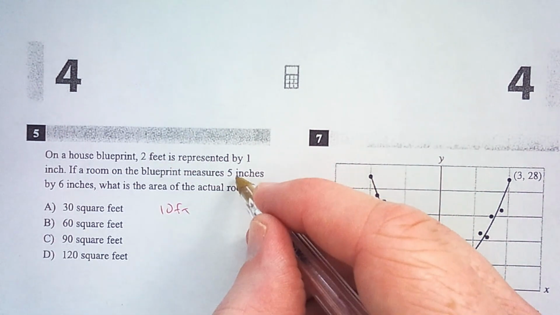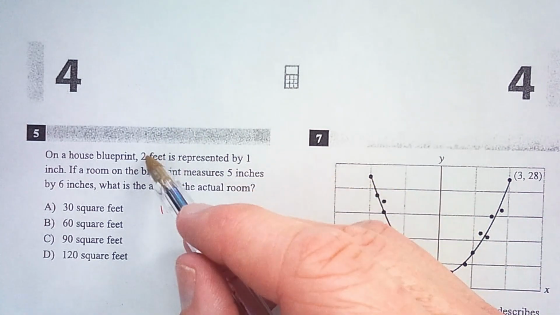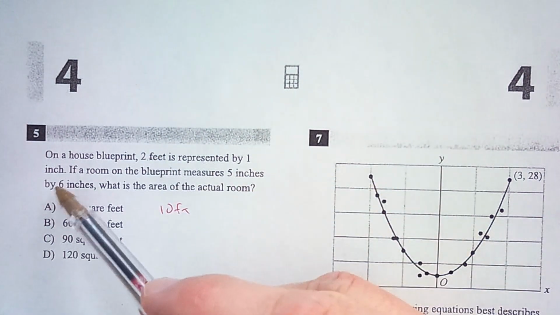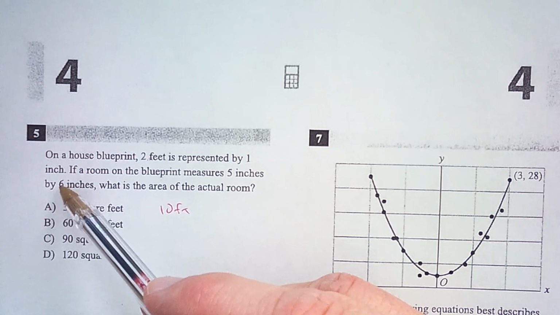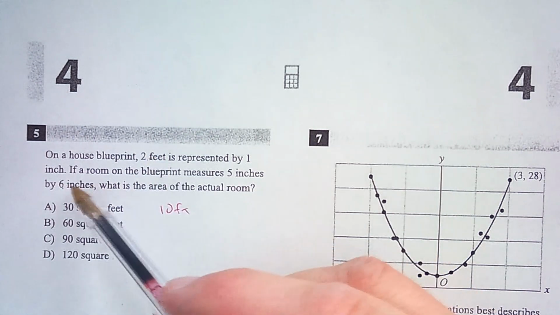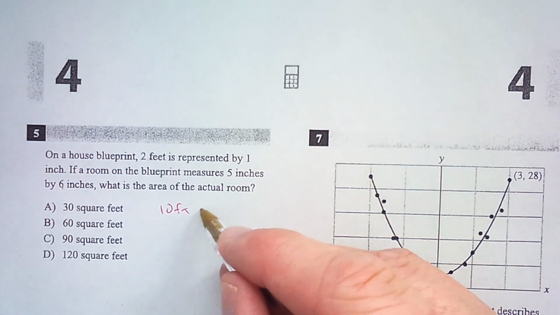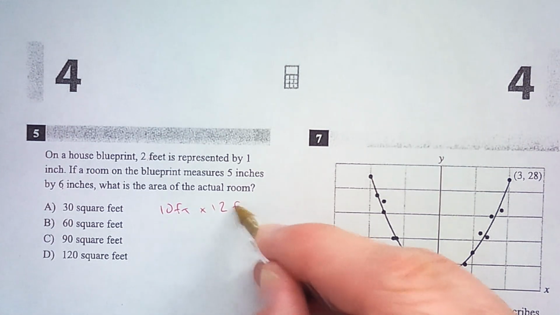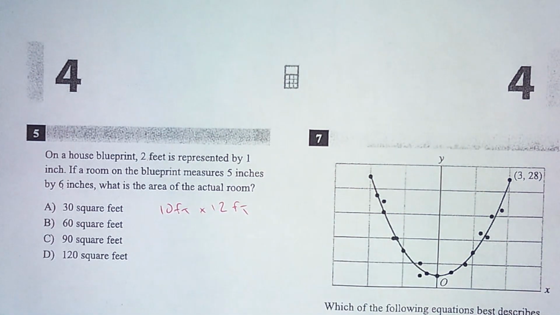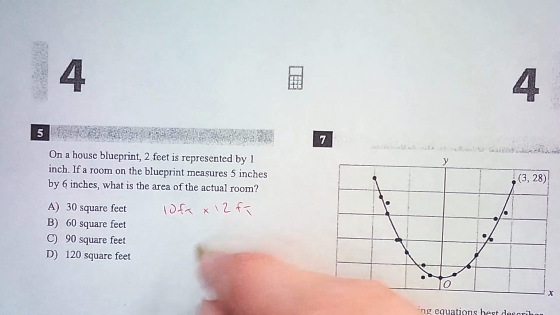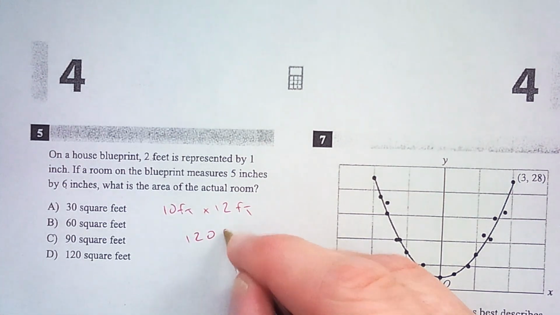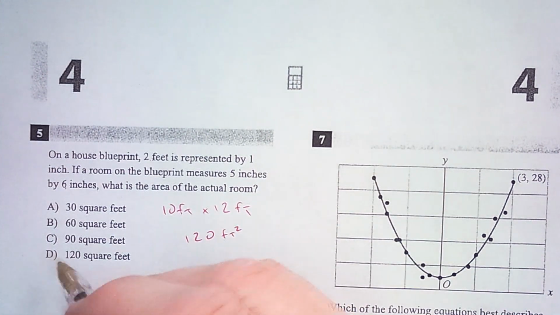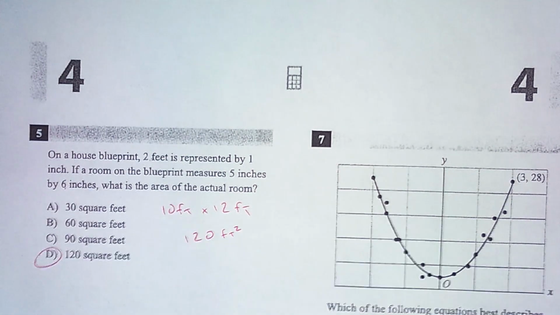So this 5-inch dimension represents 10 feet. And the 6-inch dimension, 6 inches times 2, is 12 feet. So the room is 10 feet by 12 feet. 10 times 12 is 120, and that is 120 feet squared. Option D.